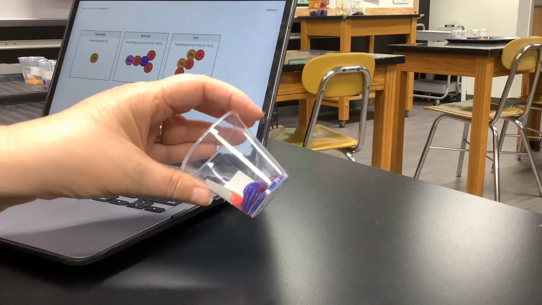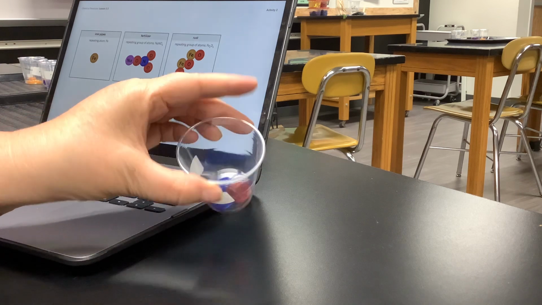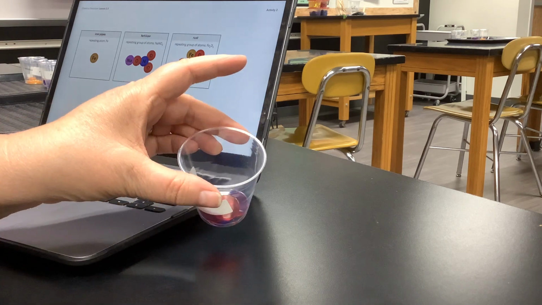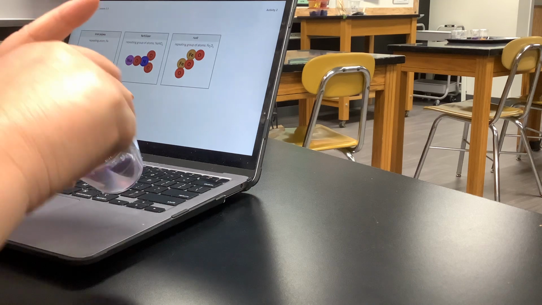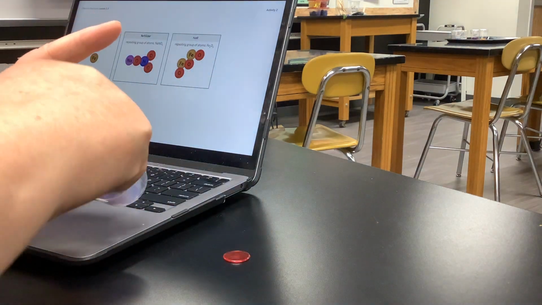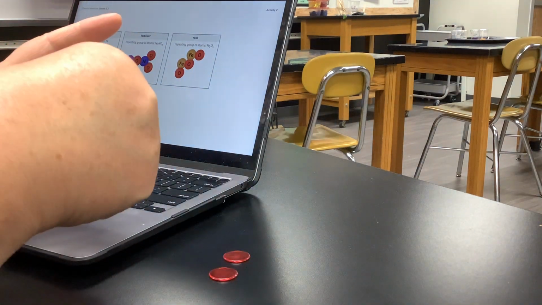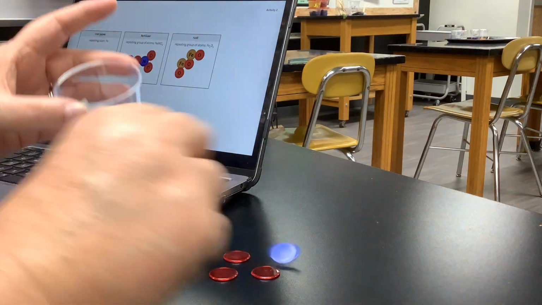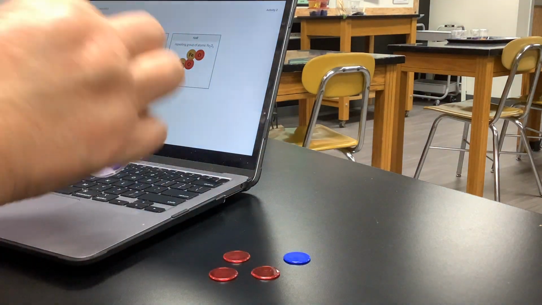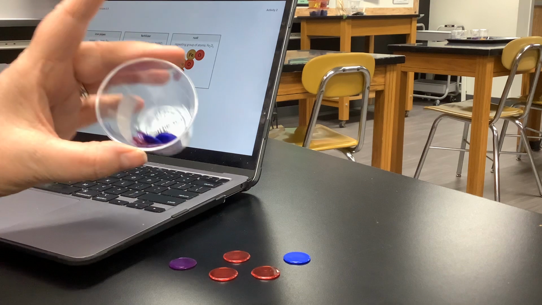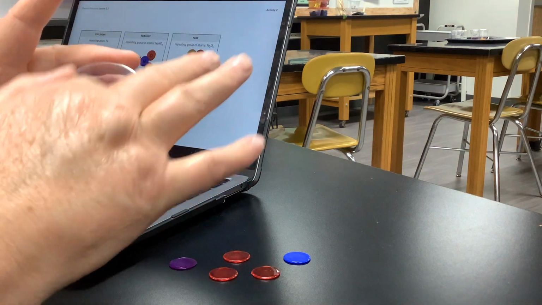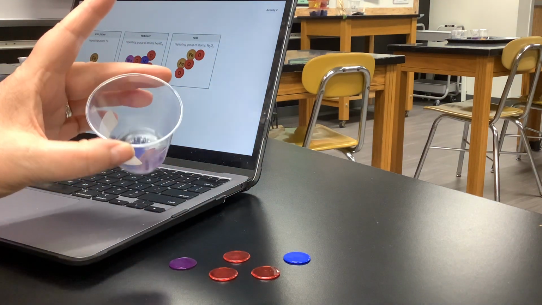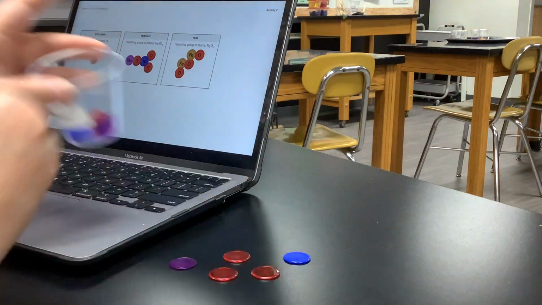They've got more than enough tokens in here to create a fertilizer molecule. I need 3 oxygens, okay? And I need 1 nitrogen, and I need 1 sodium. And there's more than that in here, but there's not enough to make another molecule. I did that on purpose. I didn't want them to make more than one molecule, just one.